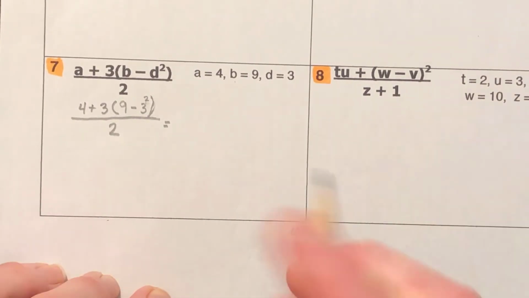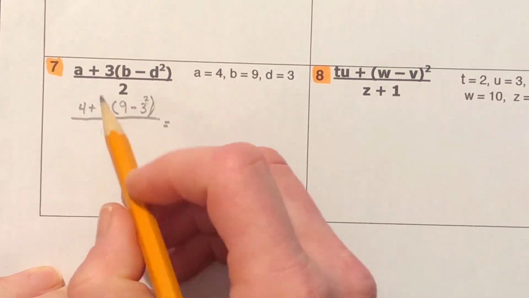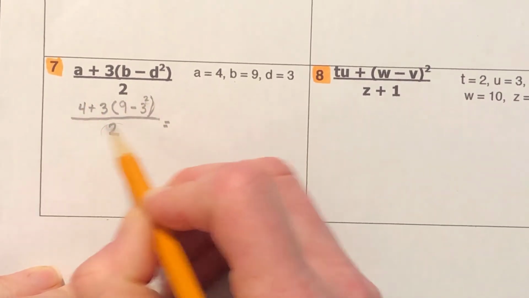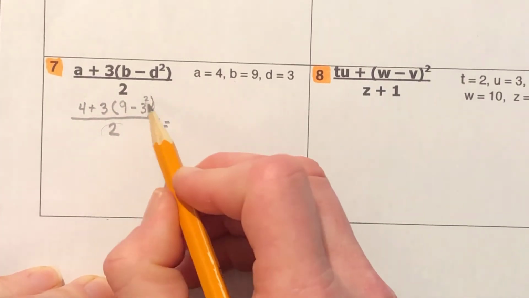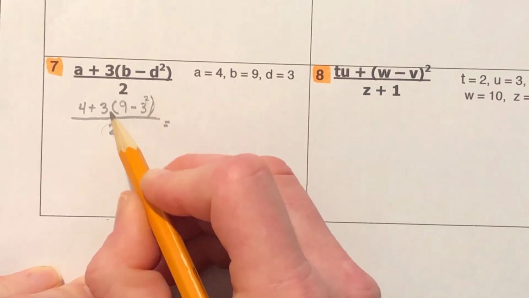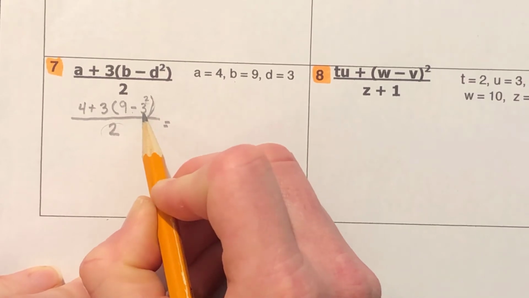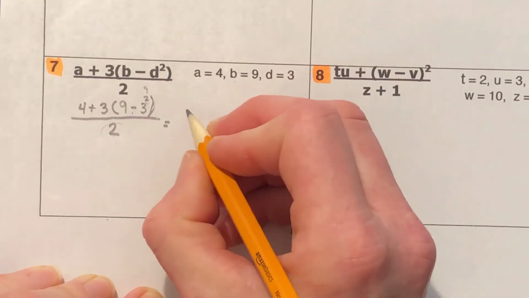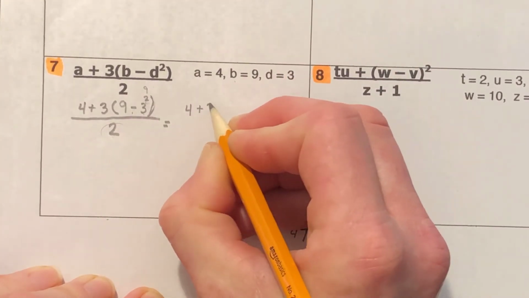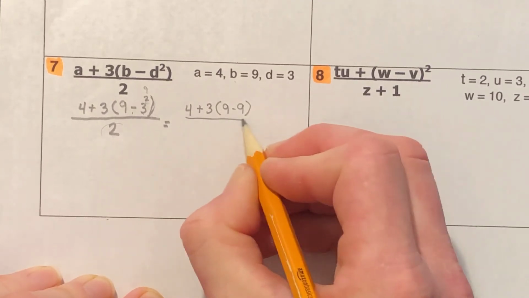All right, so now the first thing we'll do, we've got 2 sets of groupings. Well, this actually isn't a grouping because it's by itself. All of this right here is a group, because remember the fraction bar is a form of grouping. So this is one group and you have this group within the group. So we'll work on this group first. Within this group you have subtraction and you have an exponent. You do exponents before subtraction. 3 squared becomes 9. So let me rewrite it. 4 plus 3 and 9 minus 9 over 2.